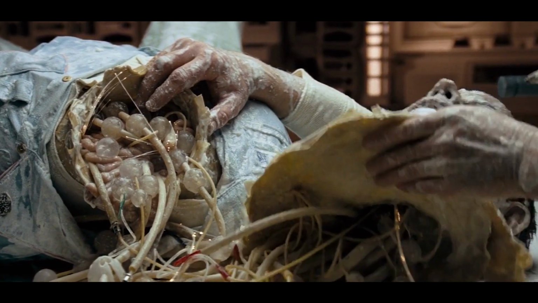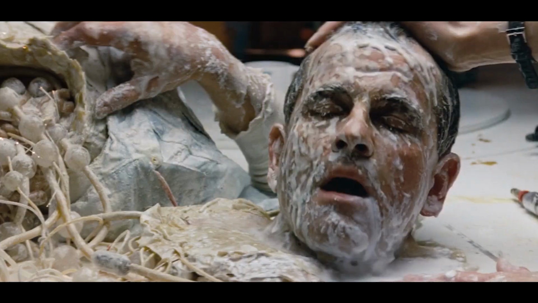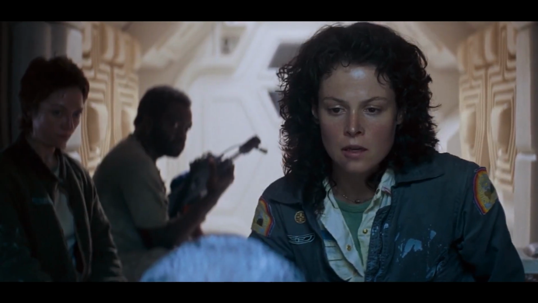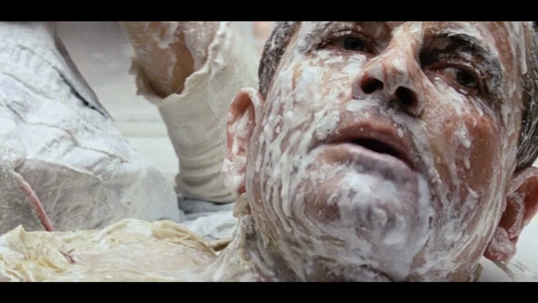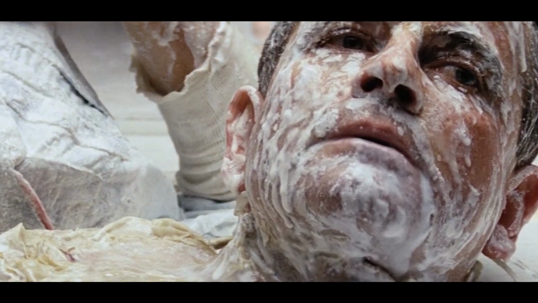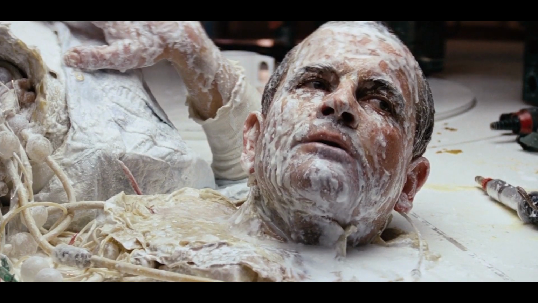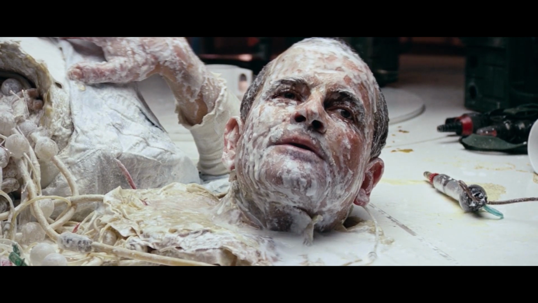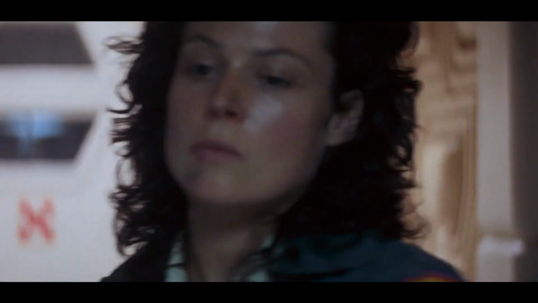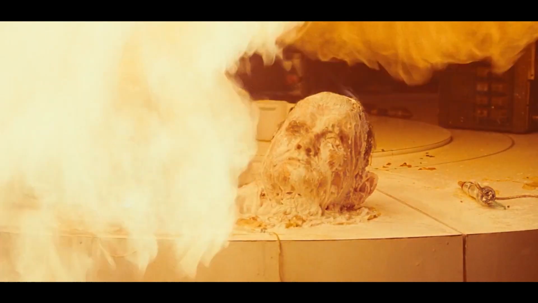They reactivate Ash's head and learn that he was assigned to ensure the creature arrives on Earth. When questioned by the remaining crew, Ash states that the creature is unstoppable and taunts them about their chances of survival. "You have my sympathies." Ripley cuts off his power, and Parker incinerates him.